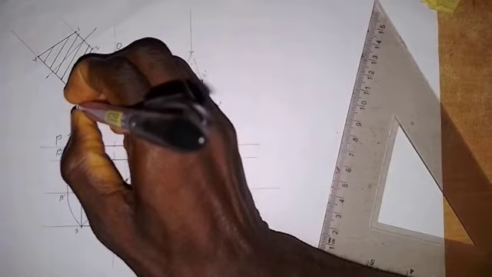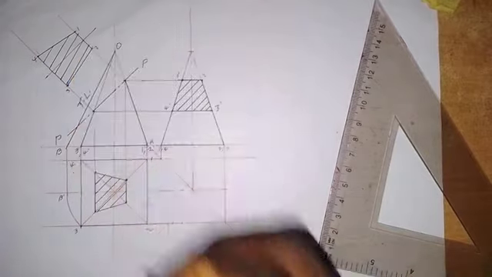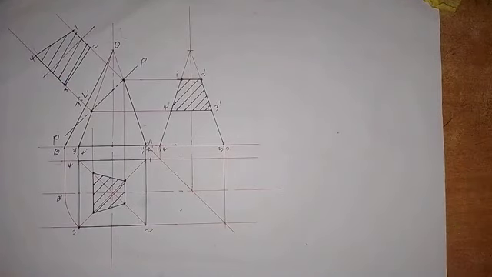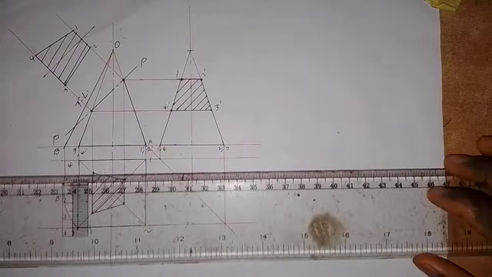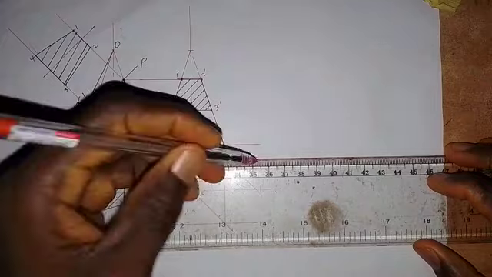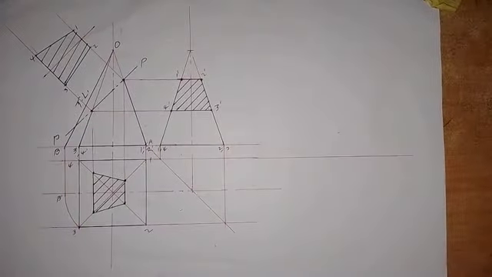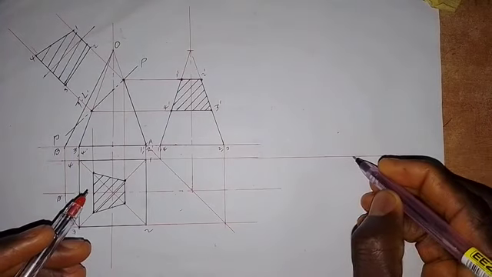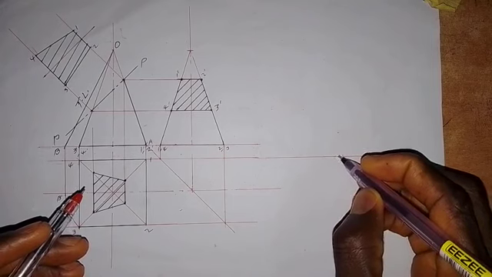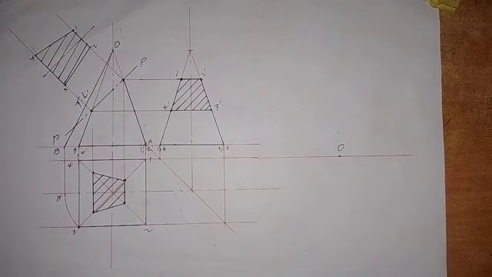So we usually represent true length with TL. Okay, so that's the true length. So what I need to do now to construct the surface development of the pyramid is that I'm going to make use of this part. I'm going to extend this horizontal line, so I will extend it like that. So I just have a point, somewhere around here. So this will represent point O. That is the vertex of the pyramid.